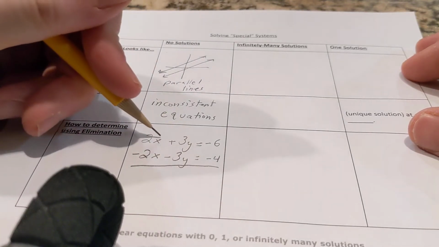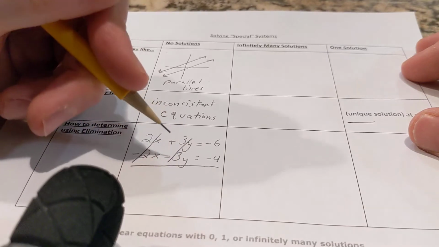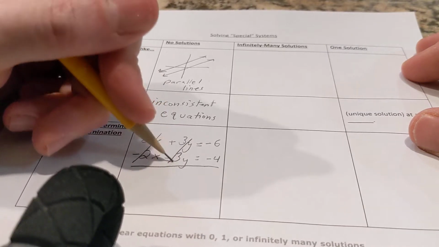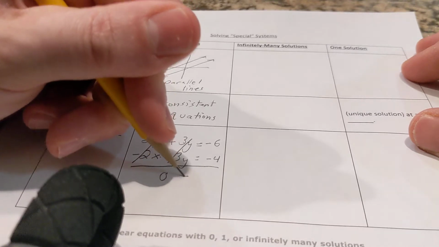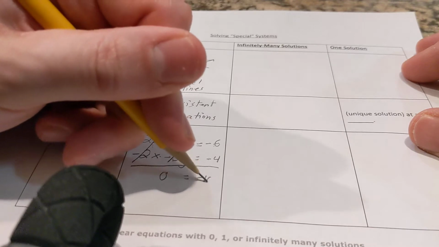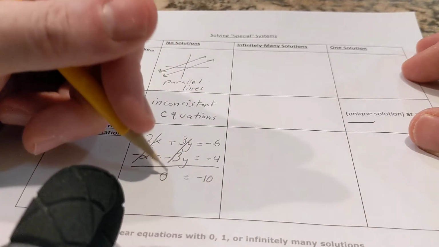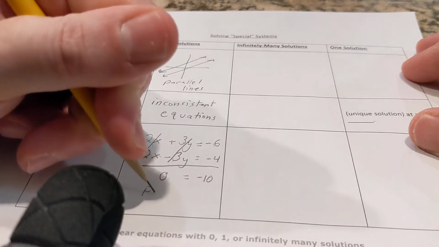You should see here that both the x's and the y's are going to eliminate. Because these both eliminated, we're left with 0 on the left side of the system. And on the right side, we have -6 and -4, which is -10. So we wind up with a false statement. This is junk.